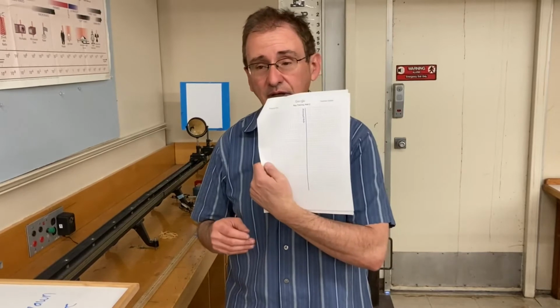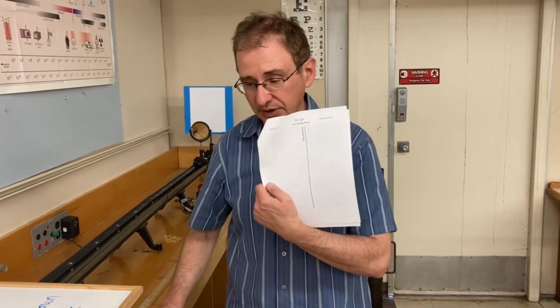As part of your lab report, you're going to need to make a ray tracing for part 1, a ray tracing for part 2, and a ray tracing for part 3. The lab does provide pages for you to do ray tracings. You don't have to use this paper. You can use any quad ruled paper like this to make your ray tracings.